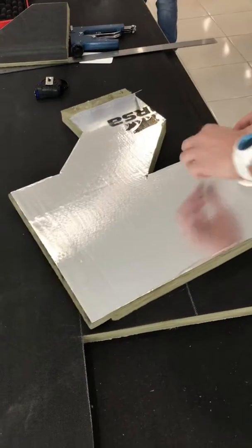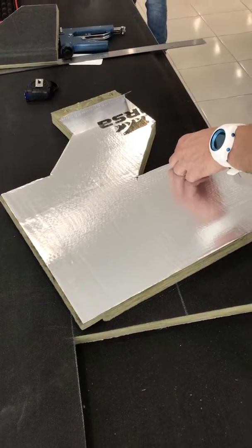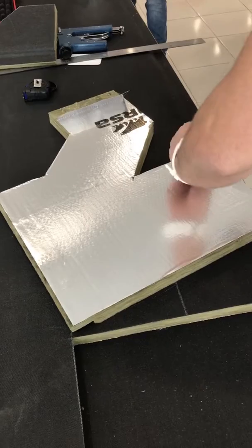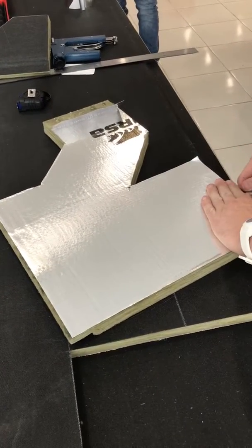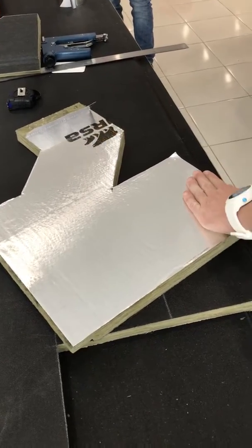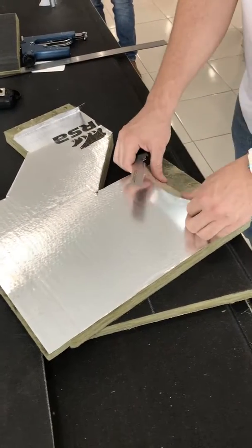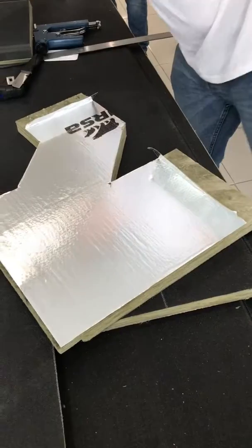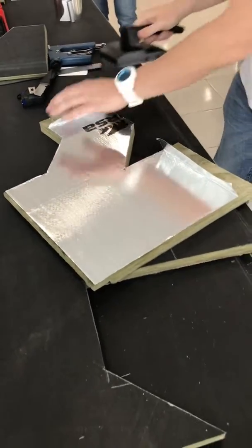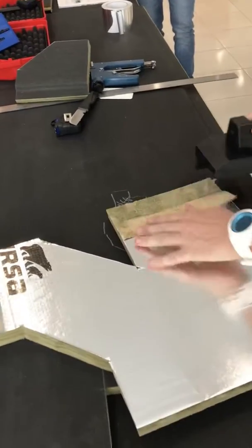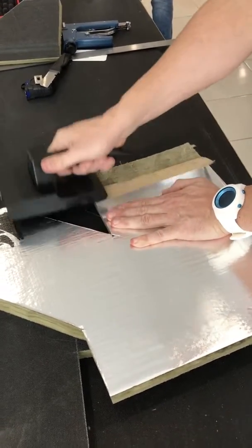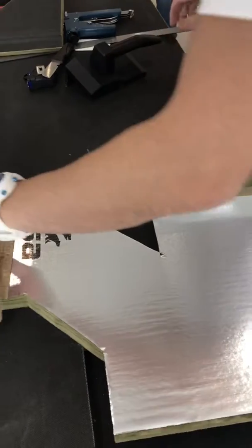There's one. Two. And use the black machine. Right here, and we have the two males, the two outlets.